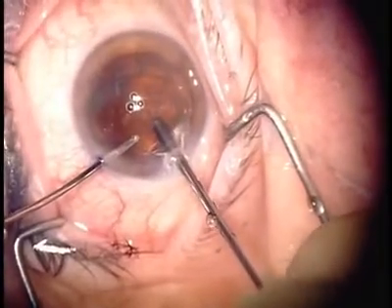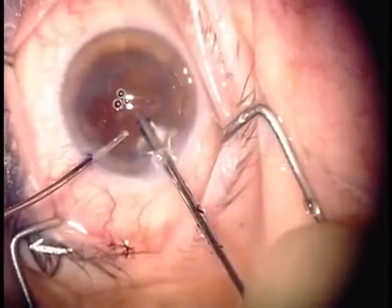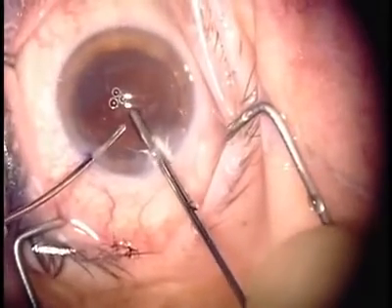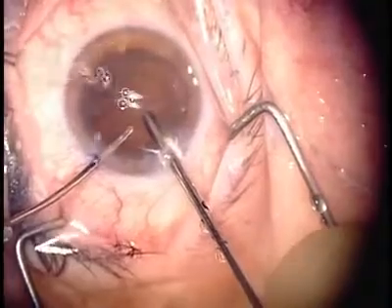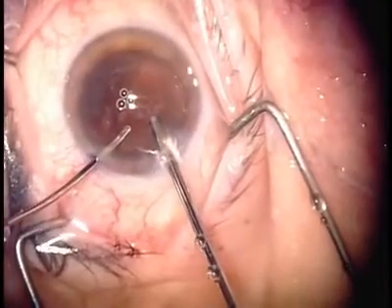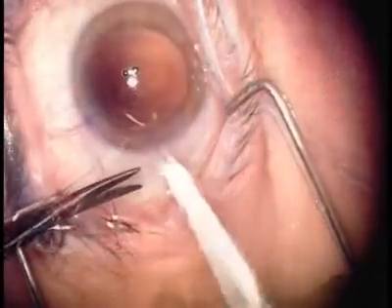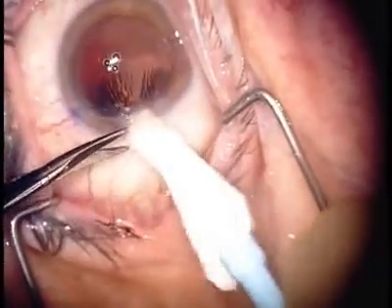It would be better probably at this point to use the paracentesis for the cutter in order to get a better angle at this material. Eventually we transition to the Weck-Cels to get the residual bit of stained vitreous material.